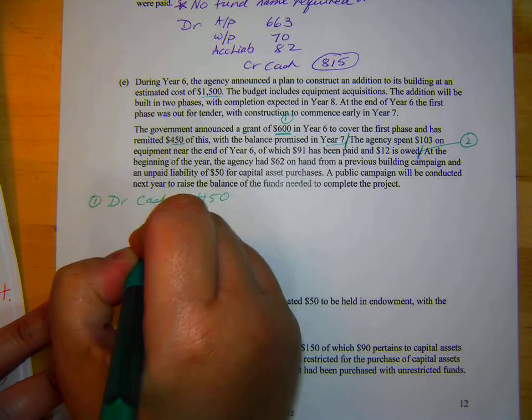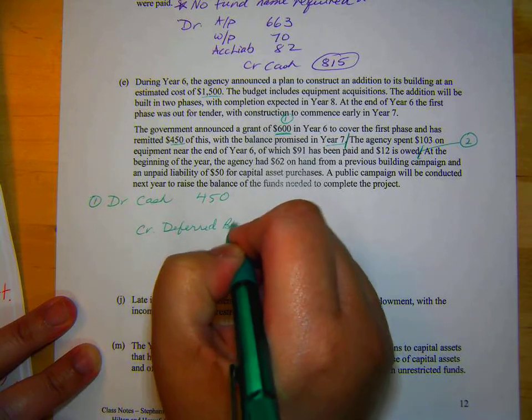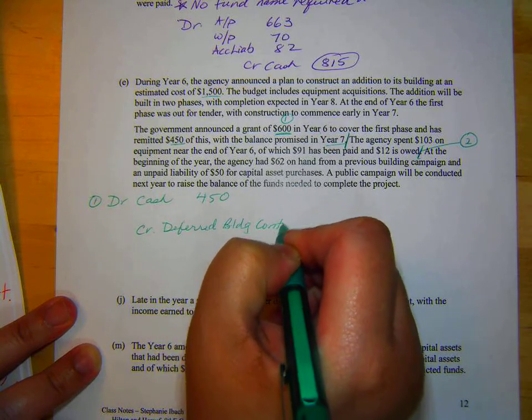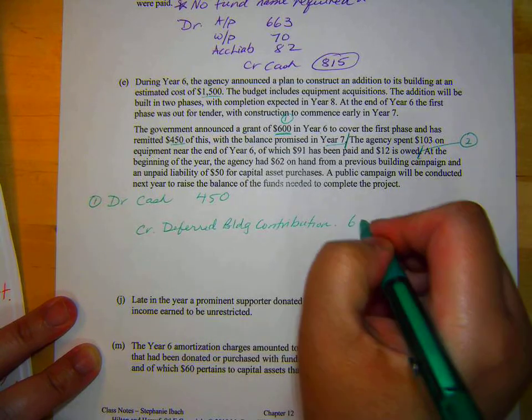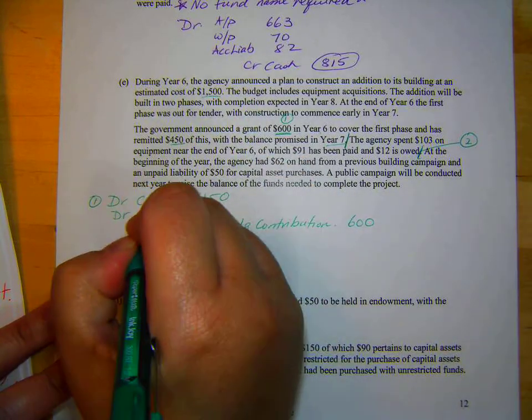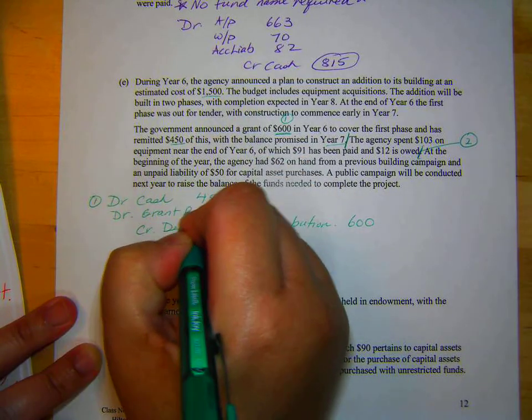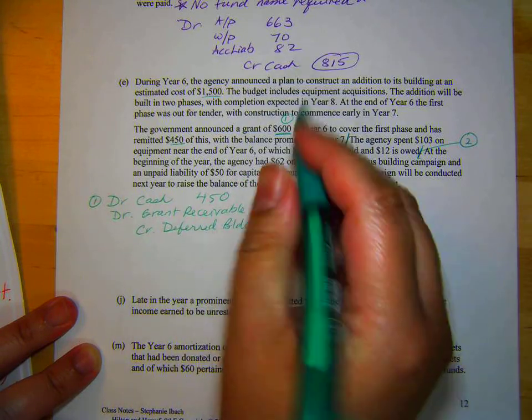We credit deferred building contribution. And that was $600. And the rest was a grant receivable of $150.